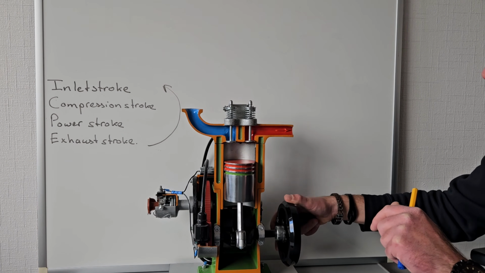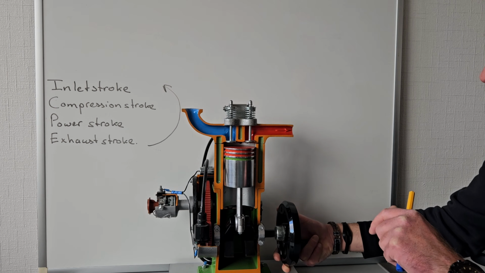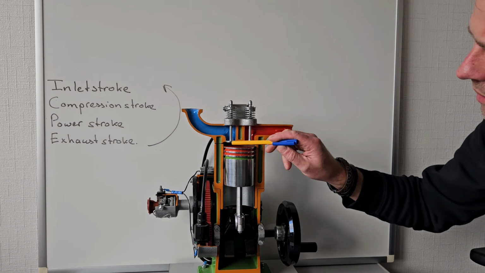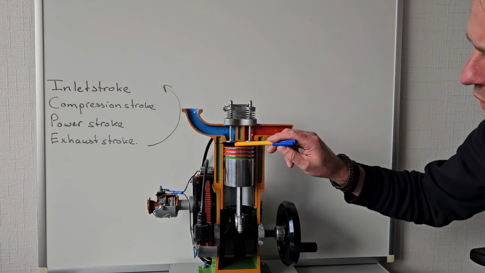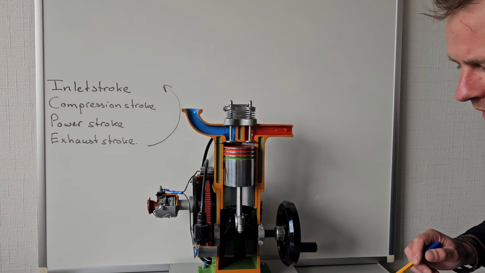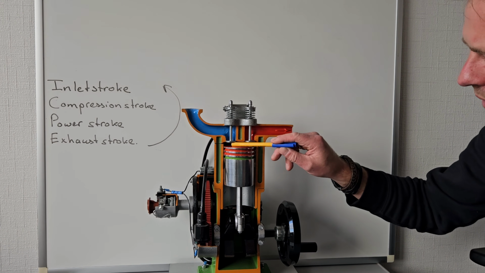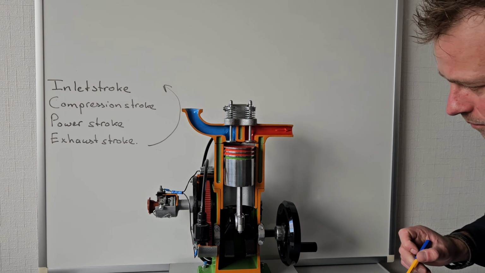So we compress now the air, and when the air is compressed, you can see this space on top of the piston. In a diesel engine, this space is a lot smaller, really a lot smaller.